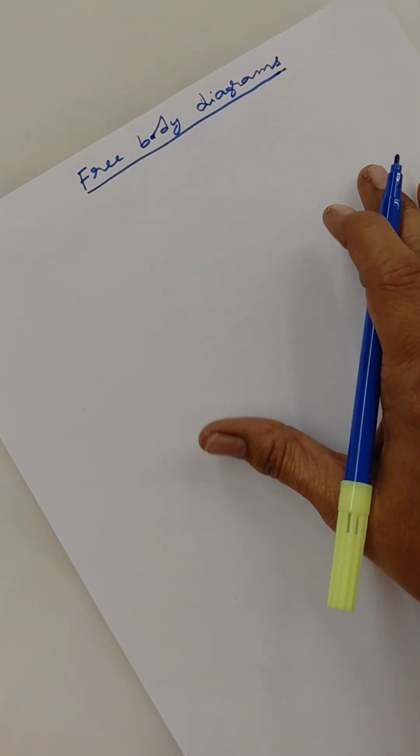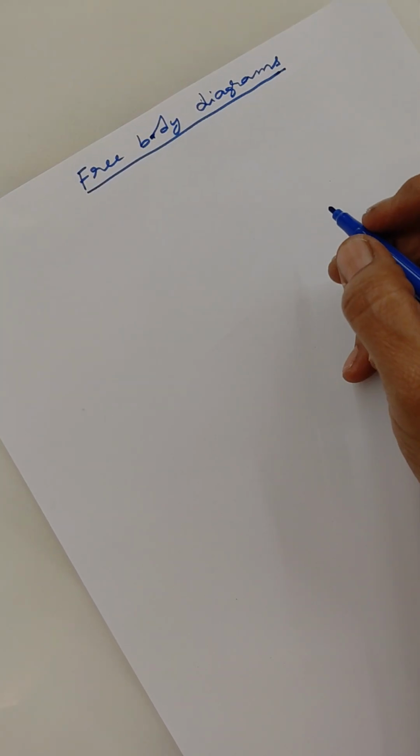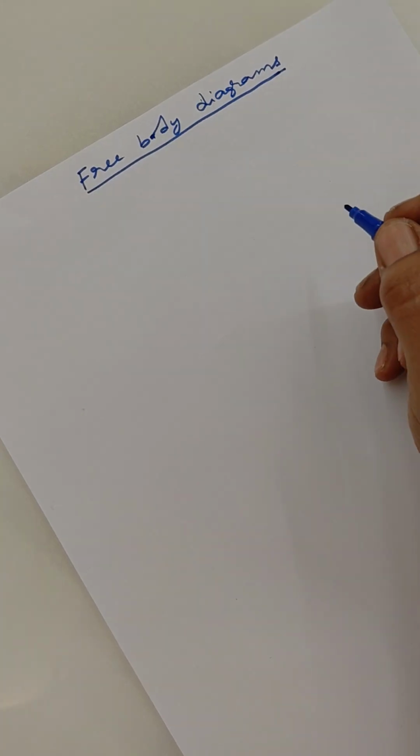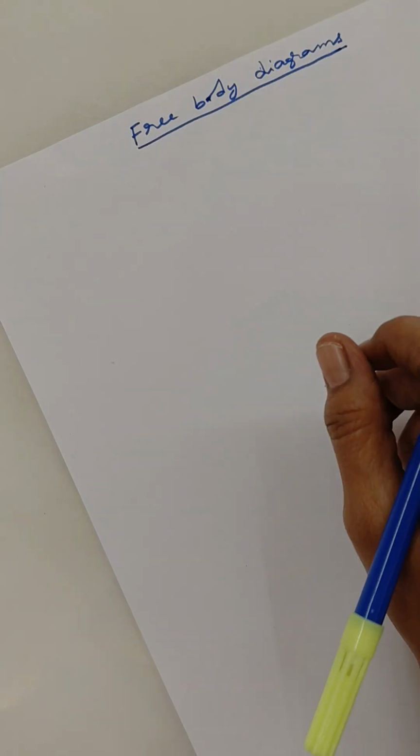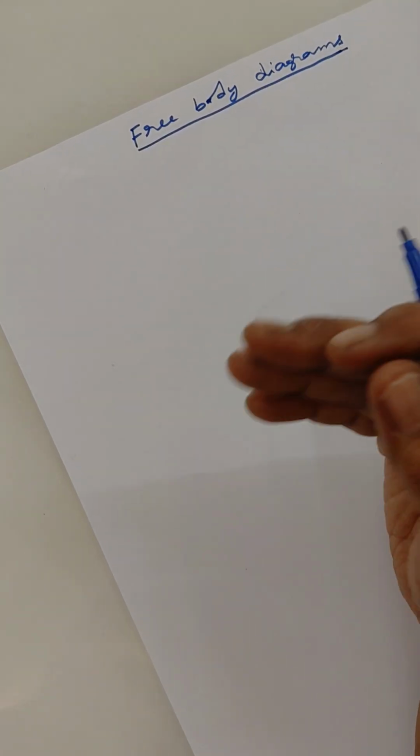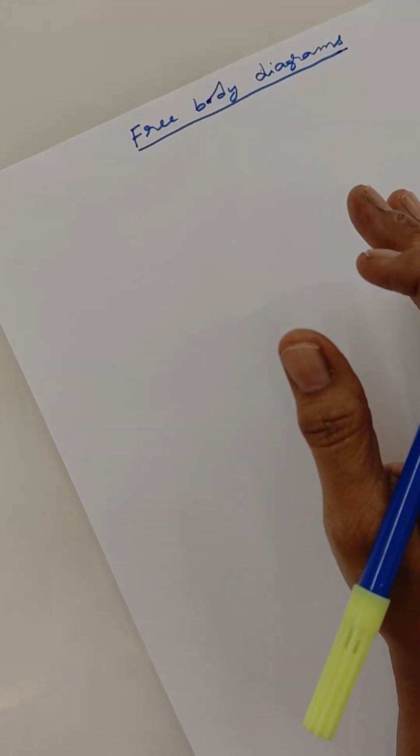Hello everyone. In this video, I am going to discuss free body diagrams with some simple examples. Why does anybody actually need a free body diagram? Any object, whether it is stationary or moving, is subjected to different types of forces. In order to analyze these forces, we first need to draw a free body diagram.